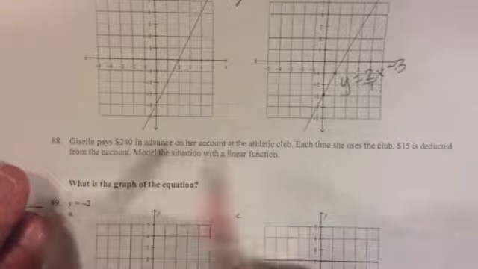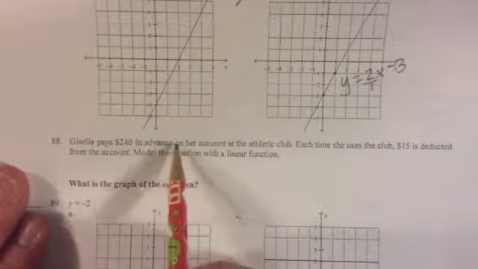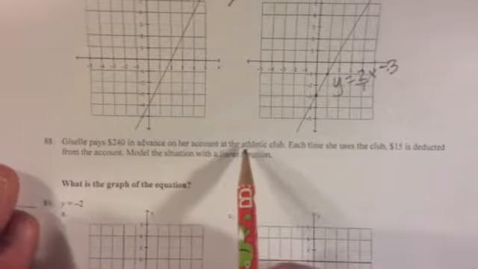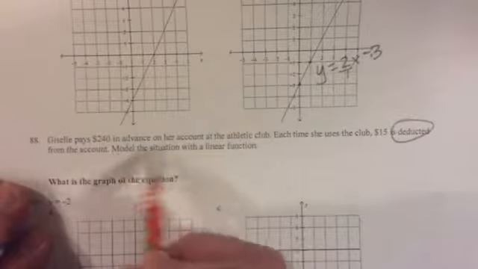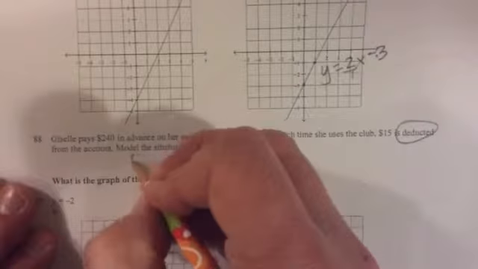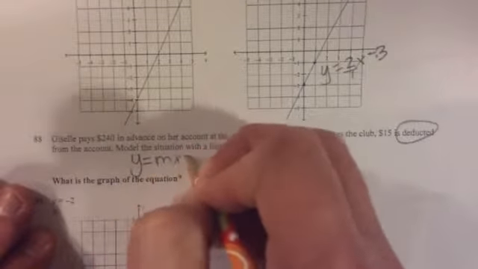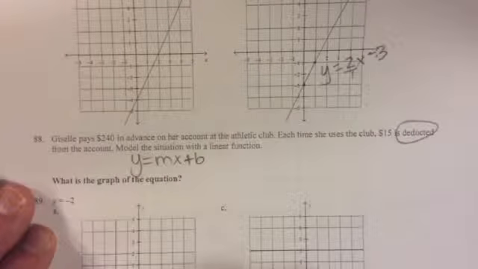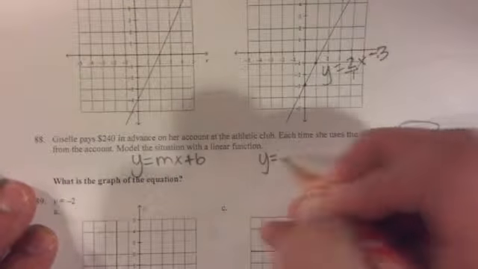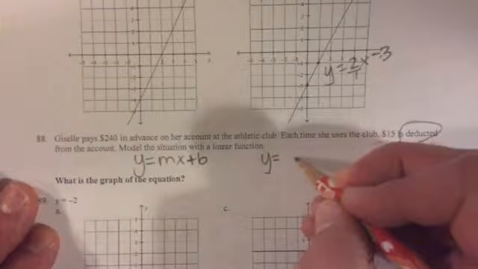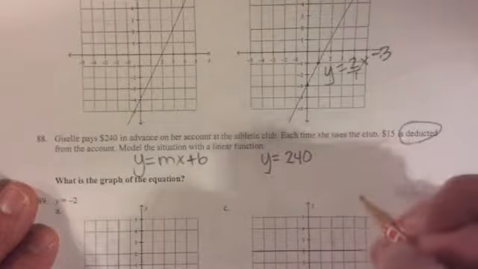Alright, what we're going to do here is we're going to write an equation of a line. Giselle pays $240 in advance on her account at the athletic club. Each time she uses the club, $15 is deducted from the account. Well, I see this word deducted. Model the situation with a linear function. Now, I could write it in that format, however, I'm going to write it in a logical way that it's written here. So I'm going to say y equals my starting value. I'm going to start with that. She starts with $240 in the bank.